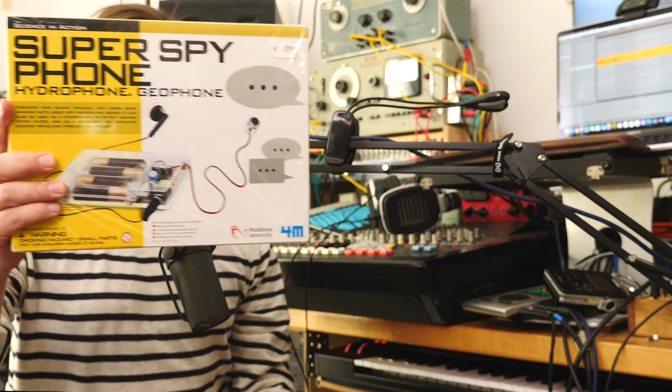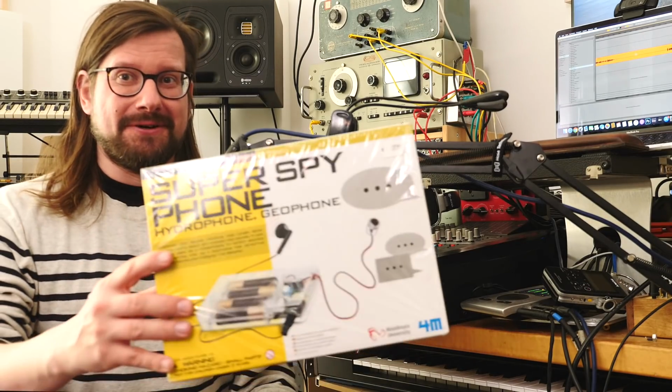It's been a while since I've tried it. But I found in a toy store the Super Spy Phone, Hydrophone Geophone, and I can't wait to build this kit. I bought this last summer, so it's still another one of those projects. I really want to do that.